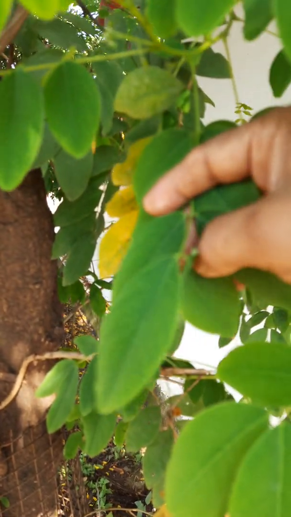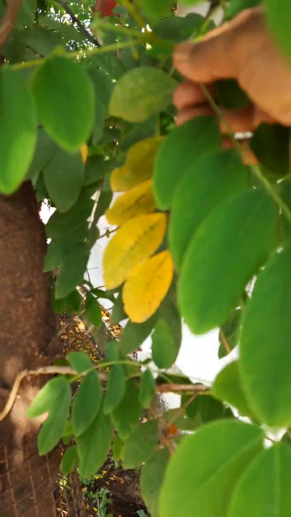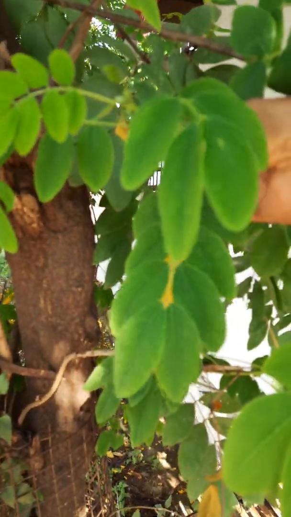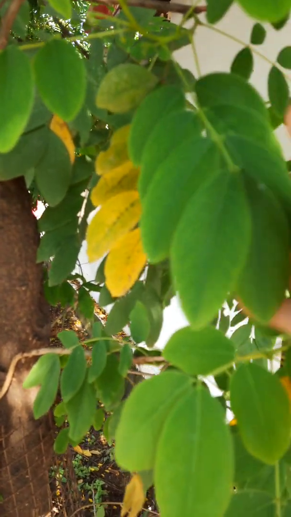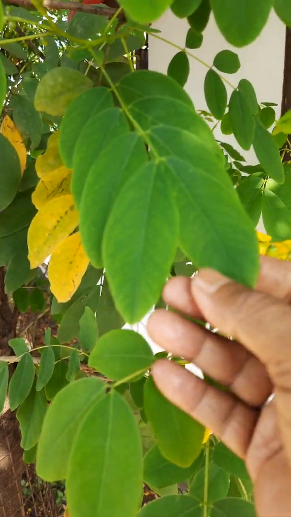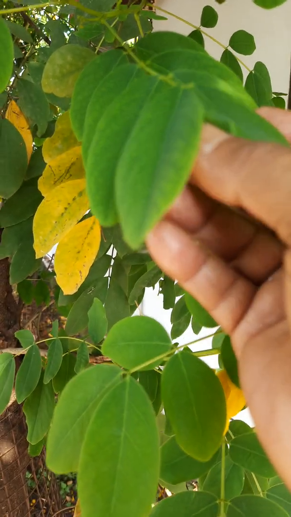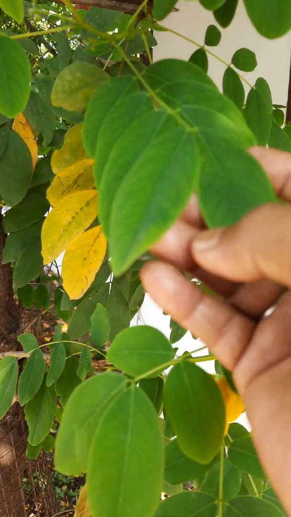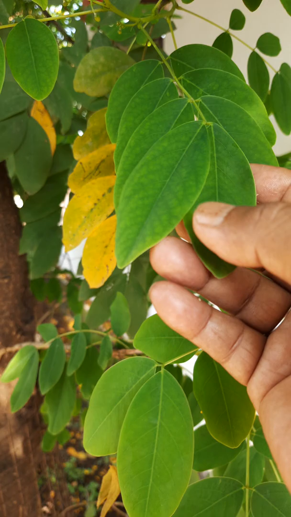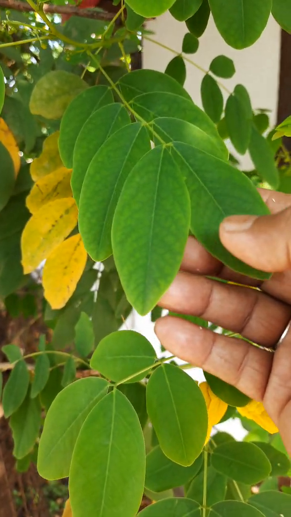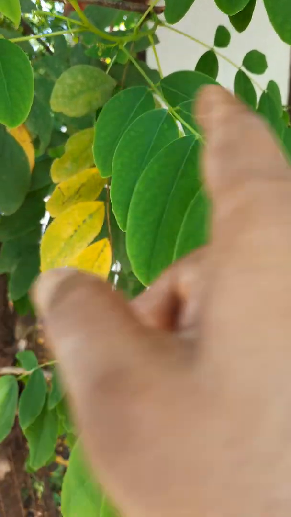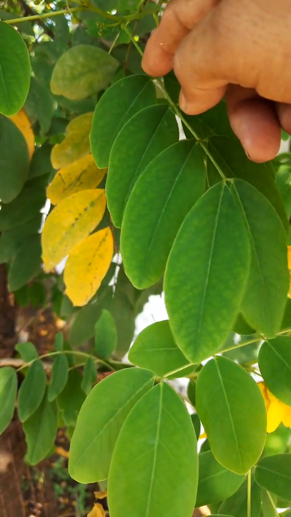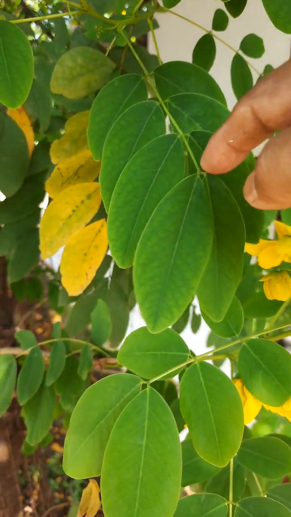So 4 pairs. When the compound leaf is of this type, we call it paripinnate. Paripinnate means it has perfectly paired leaflets. But in case there is any leaflet coming from here, then all the leaflets are to be counted. So we find 1, 2, 3, 4, 4 pairs. And from here to this part is called the rachis.